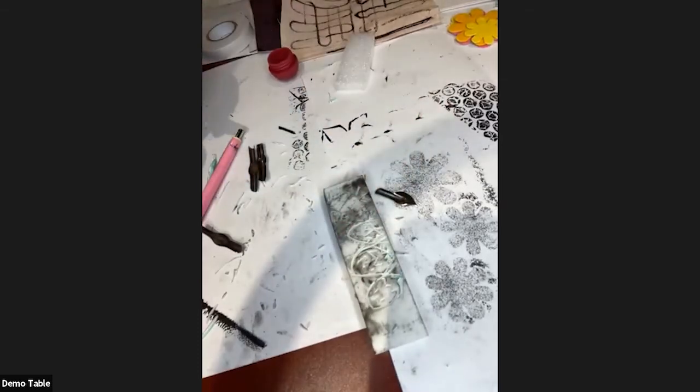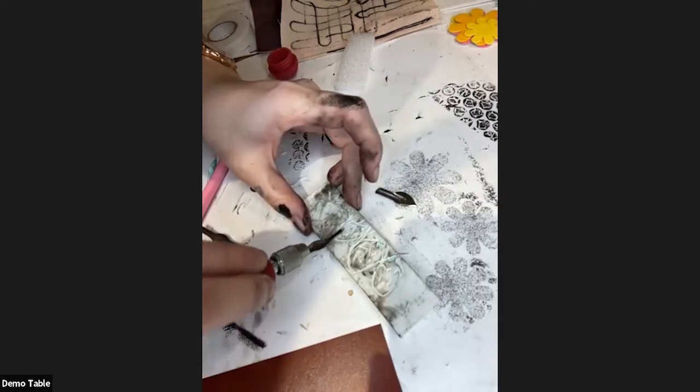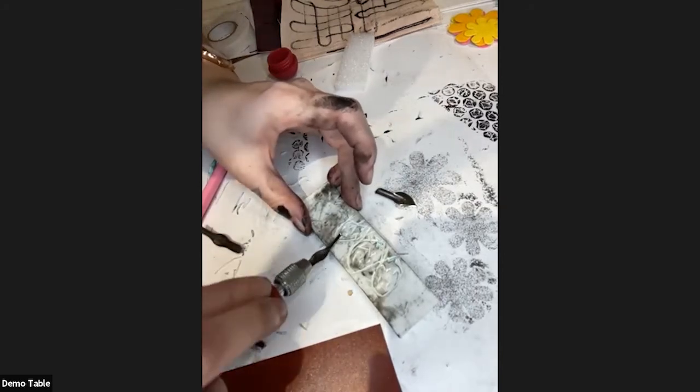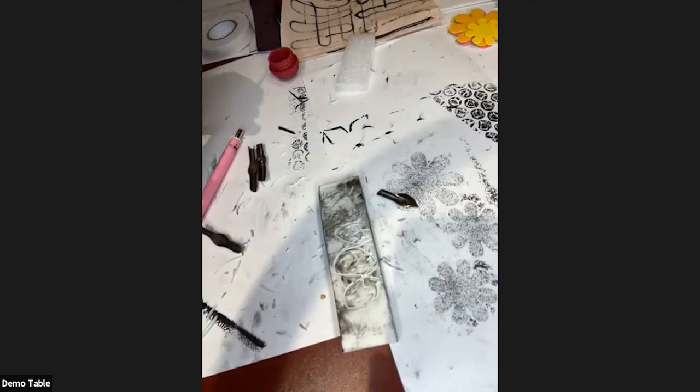So you can see my very rough strawberries. I'm gonna get a few little things here. And then I'm gonna take my bigger blade and carve away the outsides.